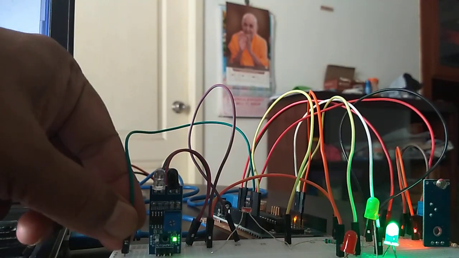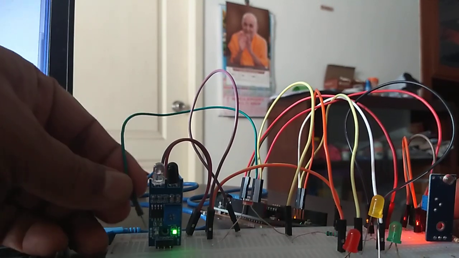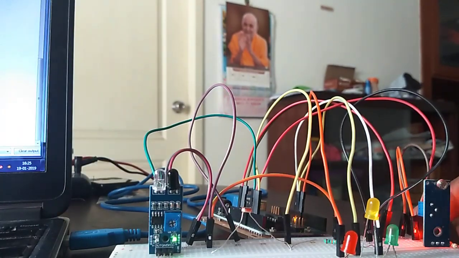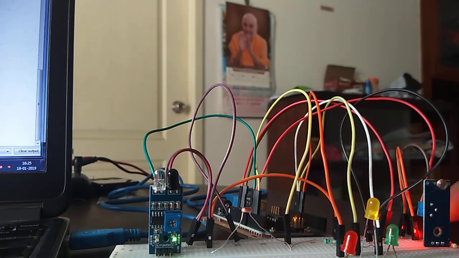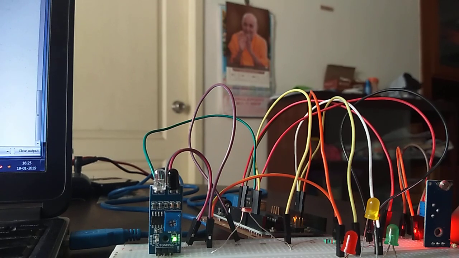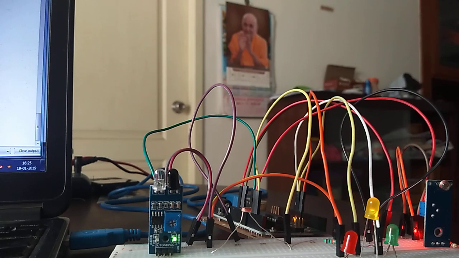In this case, I have placed the sensor input in the wrong place, so it's glowing green. Now all LEDs have stopped. Now let's first trigger this IR sensor. When it's triggered, the green LED glows.